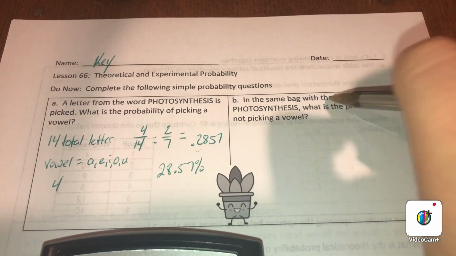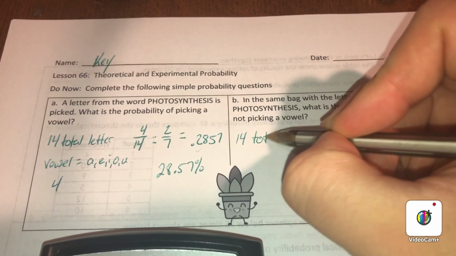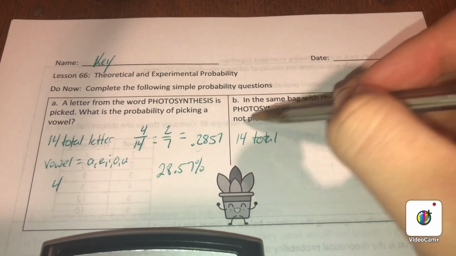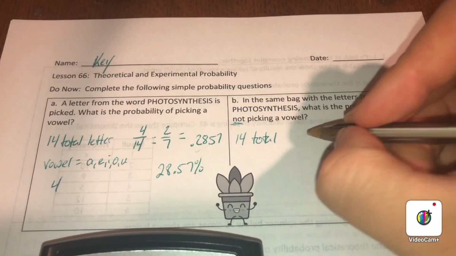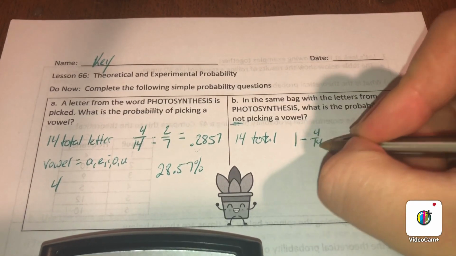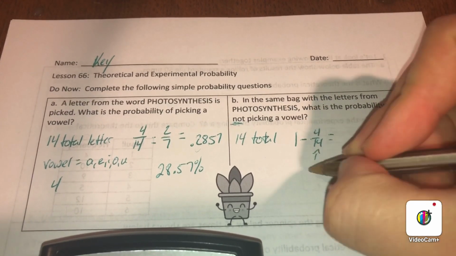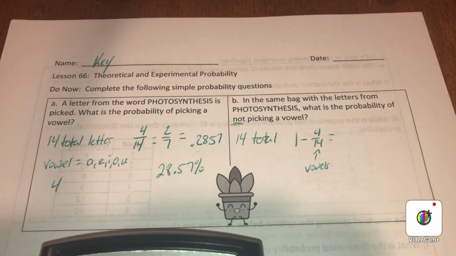Now, in the same bag with the letters from photosynthesis, so we know it's 14 total still, what is the probability of not picking a vowel? So we do 1 minus the 4 over 14, since this is how many are vowels. That'll give us how many are not vowels.